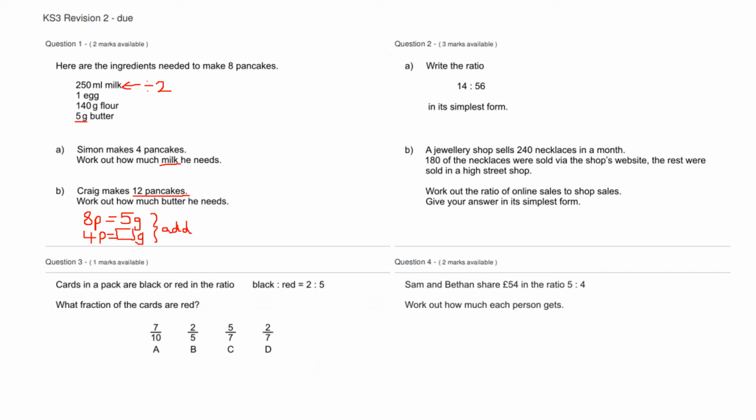Question 2, simplest form is just like when you simplify fractions, you want to find a times table that has both of these numbers in, okay? So it needs to be something which 14 and 56 are divisible by. So if I give you a clue, try doing that and see what you get.